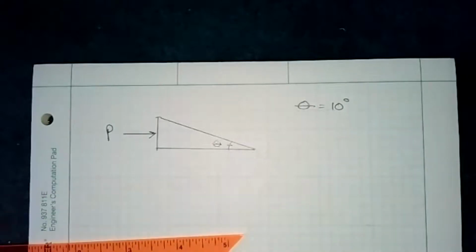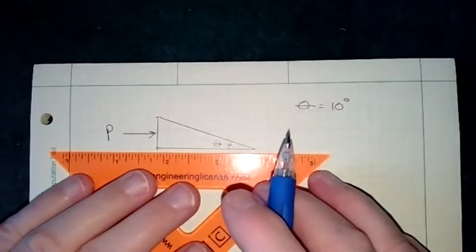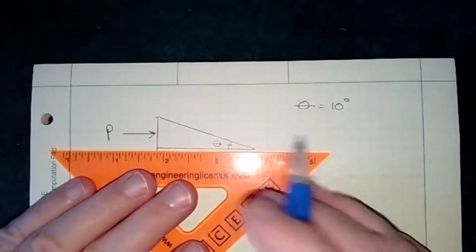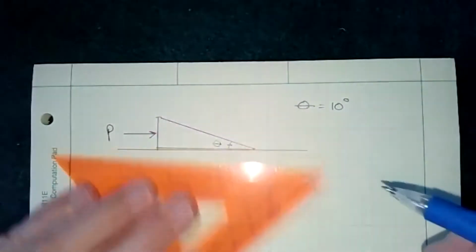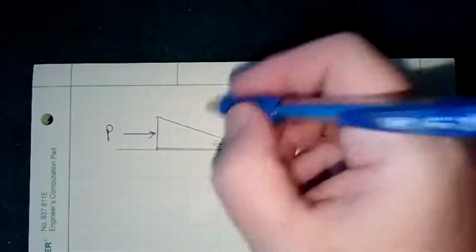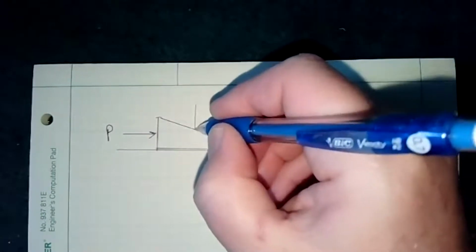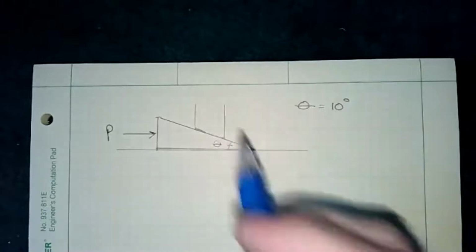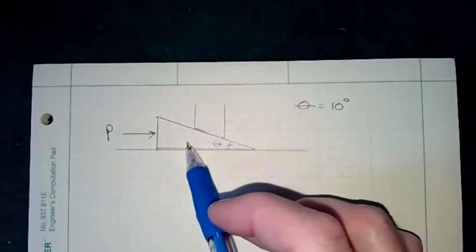All right. Now, we're also given that this wedge, let's say that it's on the ground. Okay. So it's on the ground, and we also know that there's some kind of object up here. So let's say this is the door. This could be like a door stop. All right. So here's the door stop.